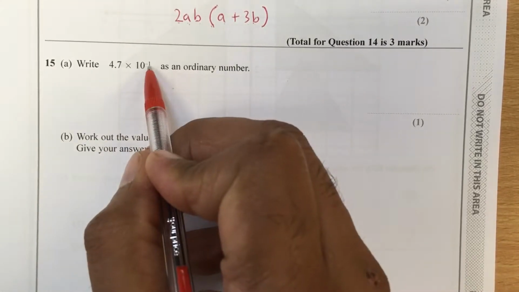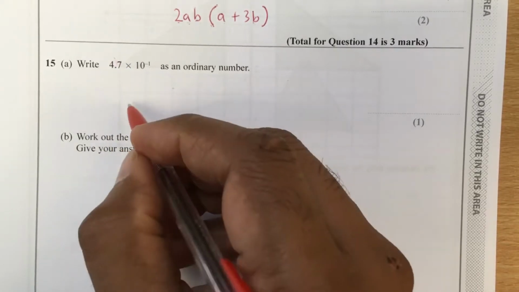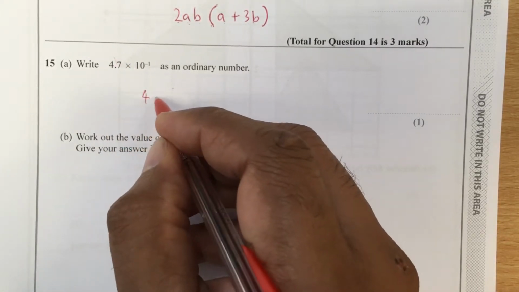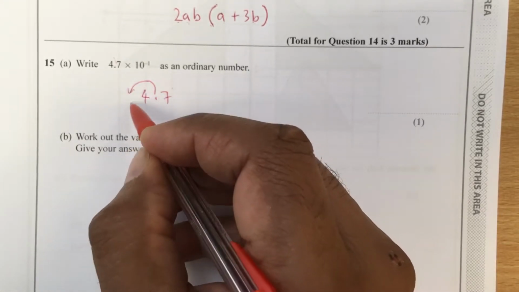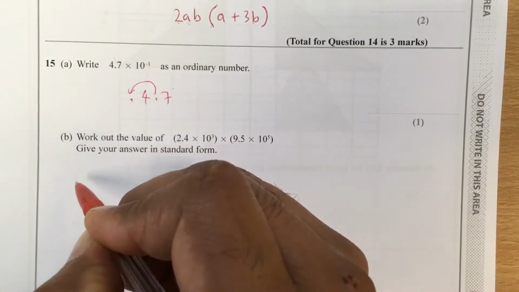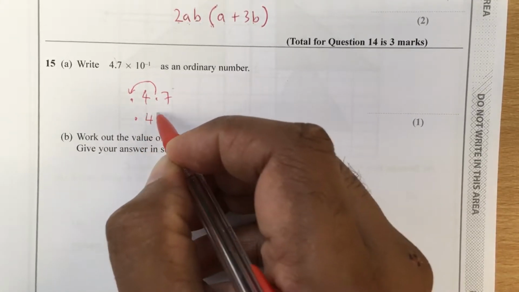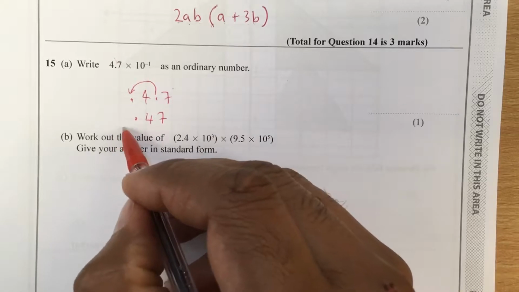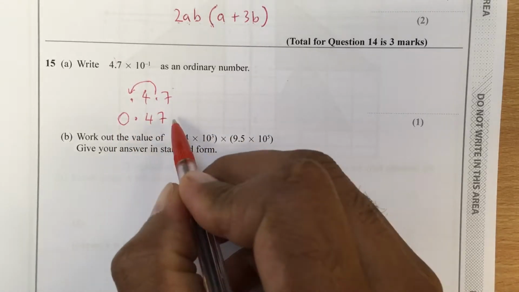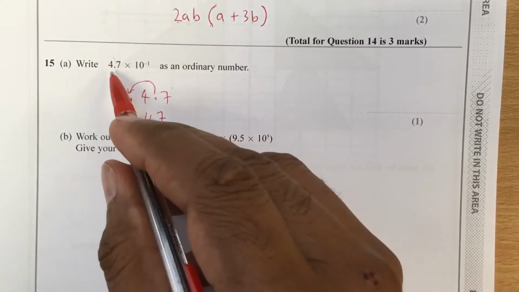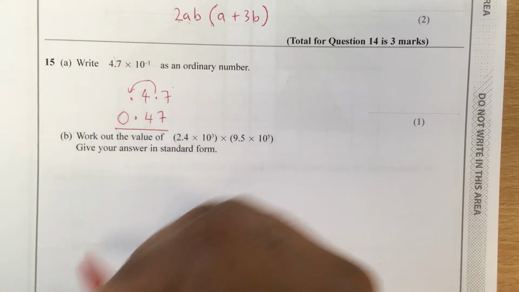Now this to the minus 1 means we need to jump this decimal point to the left. So if I write down 4.7 and jump this decimal point to the left, the decimal point actually goes there. So now I'll get 0.47. Now there's no number here, so I'm just going to make sure I add my 0 there. So my ordinary form of 4.7 times 10 to the minus 1 will be 0.47.